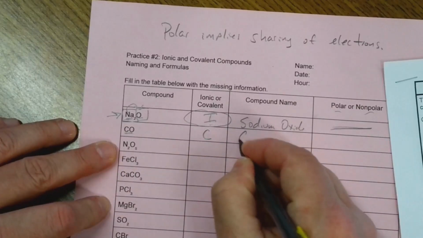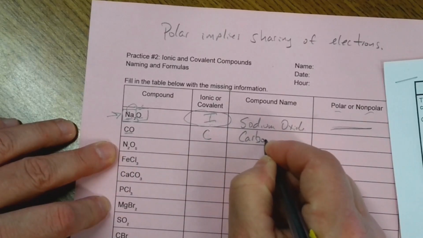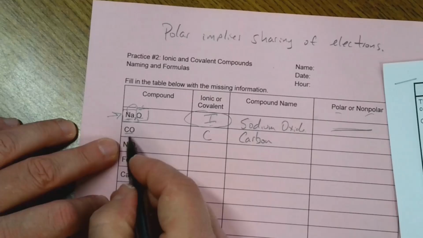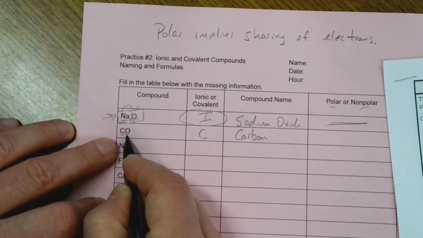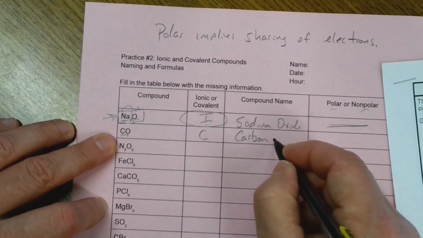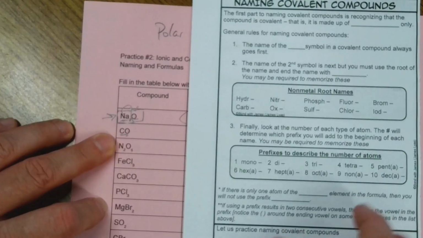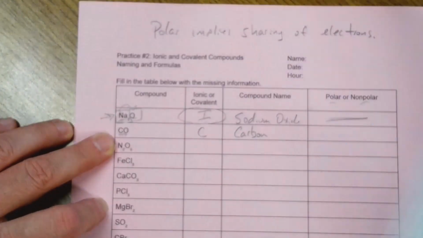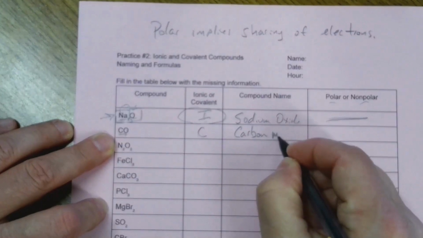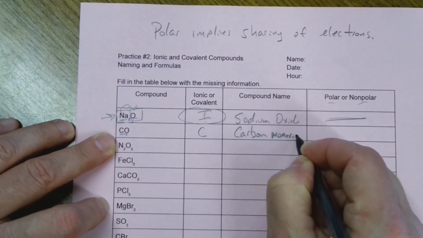So we have carbon. Since we only have one carbon, we don't need to put a prefix in front of it. Now, because this oxygen is the second element in our compound, we do have to put a prefix in front of this because there's only one. So we're going to use the prefix mono. So this is going to be carbon monoxide.